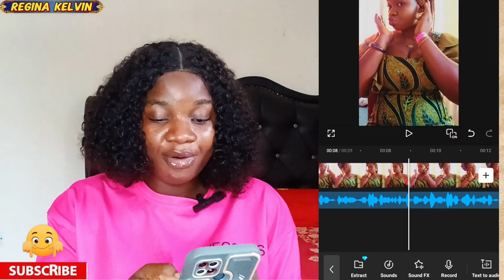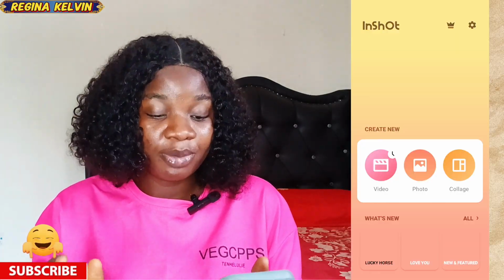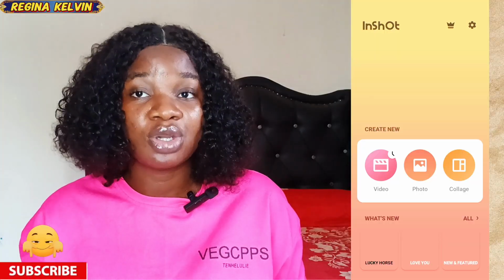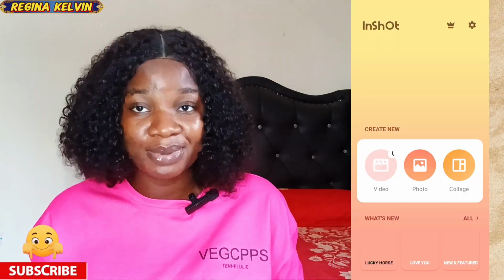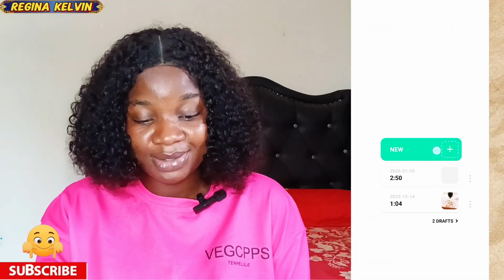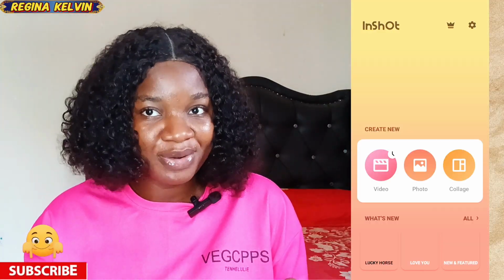This is the simple and easy way to add voiceovers on the CapCut app if you're editing using CapCut. Now for my people out there that love InShot, let me end the screen record real quick. For people that use the InShot app, I'm also going to show you how to add voiceover using InShot. I have the two apps on my phone because I'm an editor. Any day that one fails, I move over to the next one. Why should I rely on one? You can't put all your eggs in one basket.